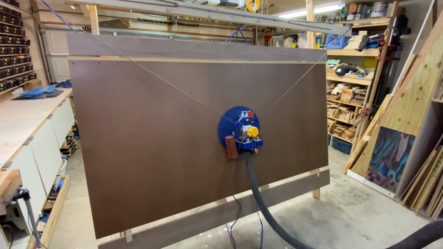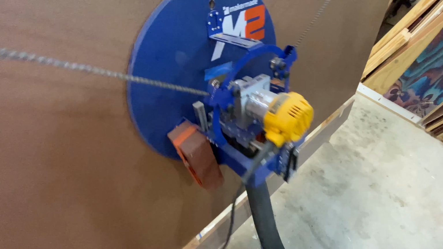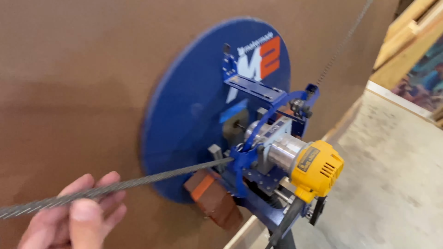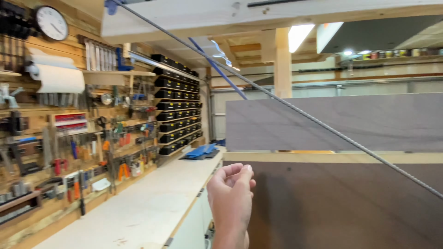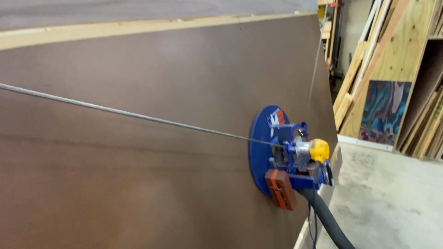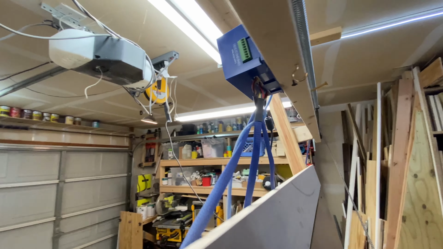All right, for those of you who have never seen this, here's a quick rundown on how it works. This is the sled. There's a router bit in this router that's attached to the sled. The sled moves via these chains that are on motors that spin, and it adjusts the chain to bring it left and right and up and down. There's also a motor right here that makes the router go in and out. It's all controlled by this thing back here, which is plugged in up there.